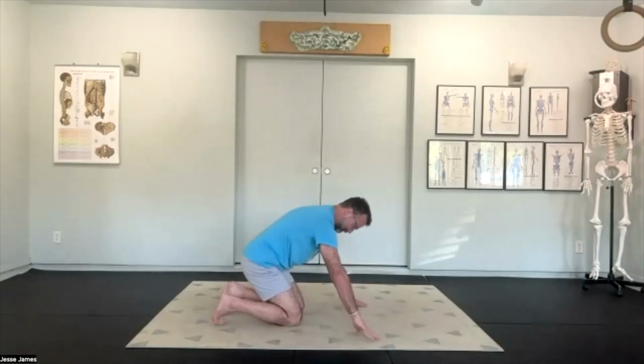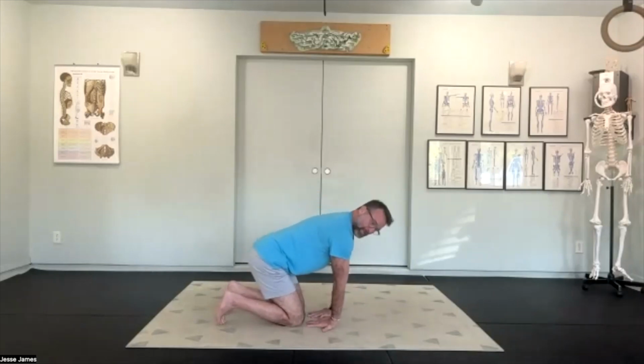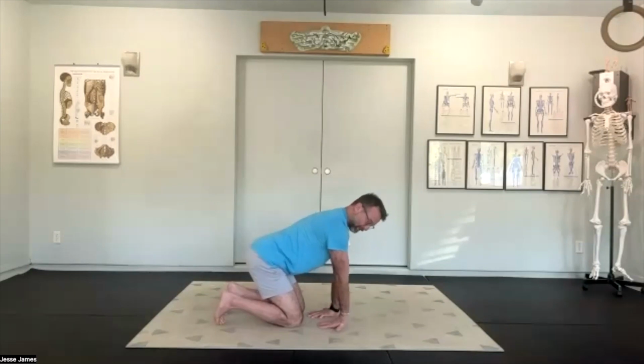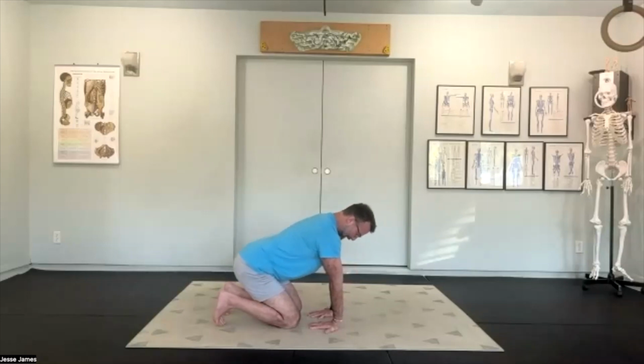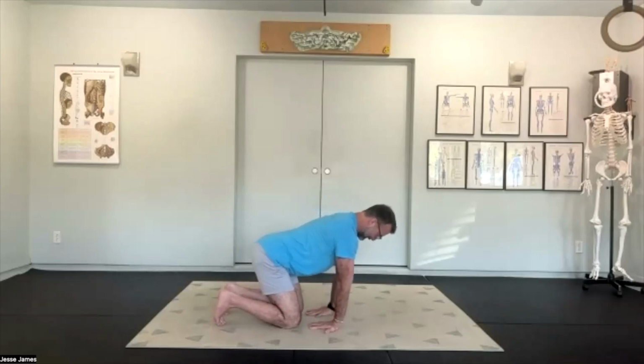Then we're going to turn fingers all the way back towards the knees. The closer the hands are, the less intense this is. So the further out we come, the more intense. I want to keep this light and soft. Palms are grounded. We're going to lightly rock back hips to heels so that you feel that load through the front of the forearm space.